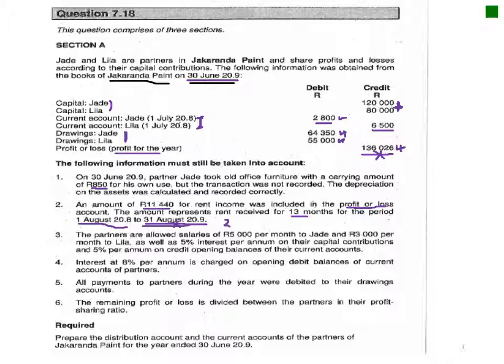Then they tell us partners are allowed salaries, 5,000 per month for Jade and 3,000 per month for Lilla. And they also get 5% interest on their capital accounts and 5% on their opening balances. If they have credit opening balances, which Lilla does, Lilla will earn 5% interest on her credit opening balance.